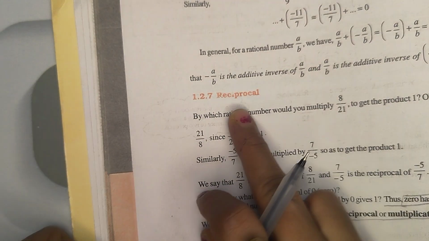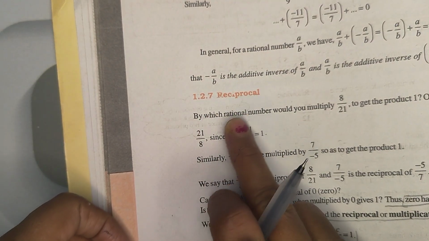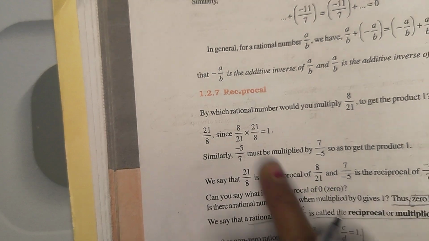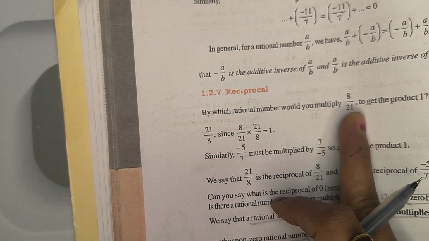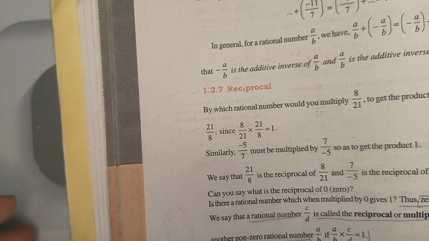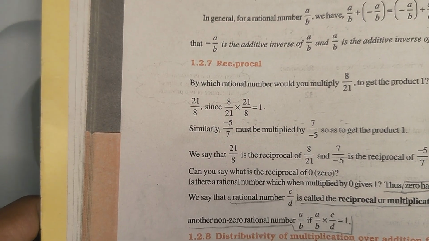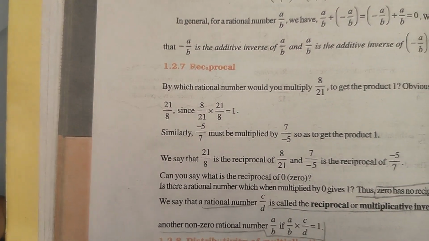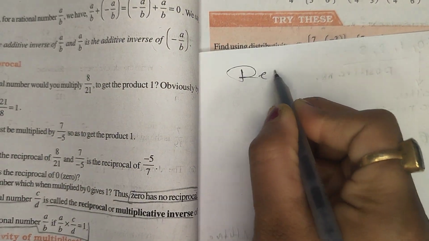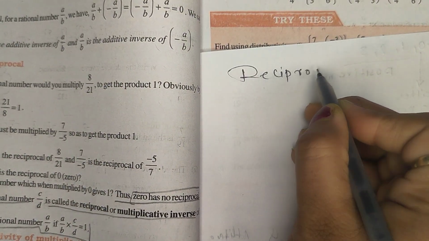The next topic is reciprocal. By which rational number should we multiply to get the product 1? What is the reciprocal?